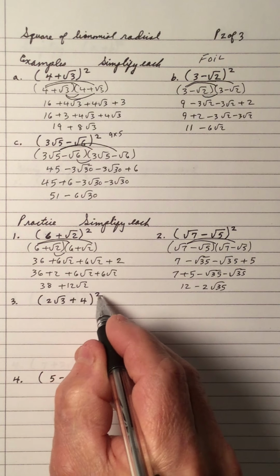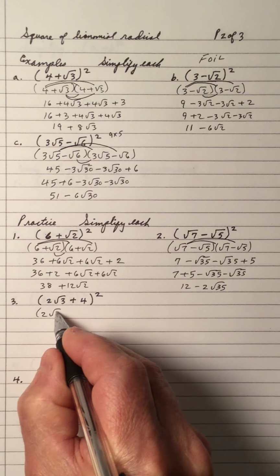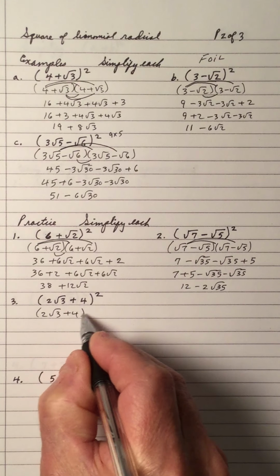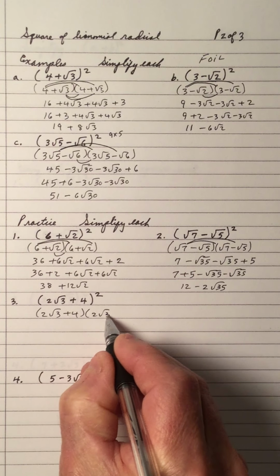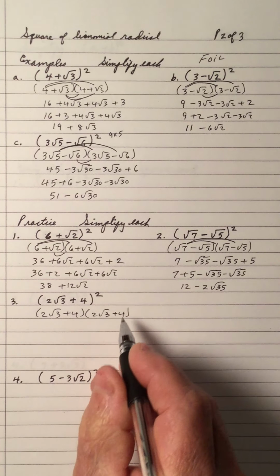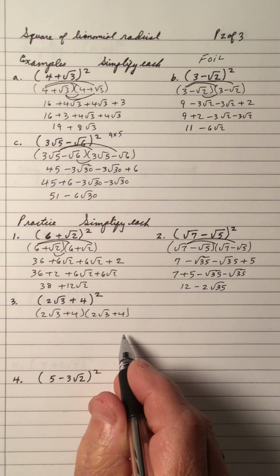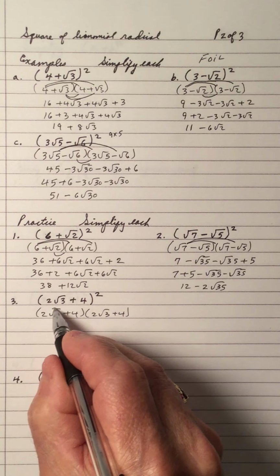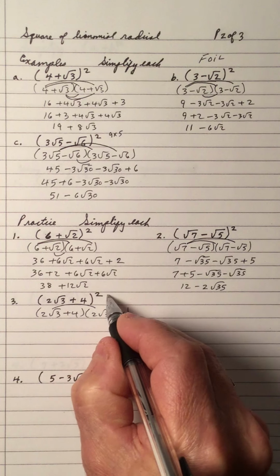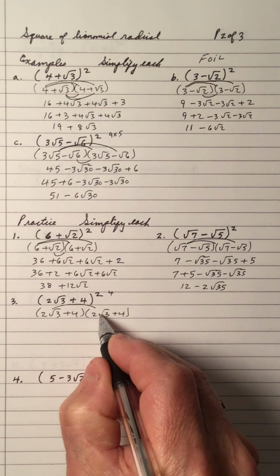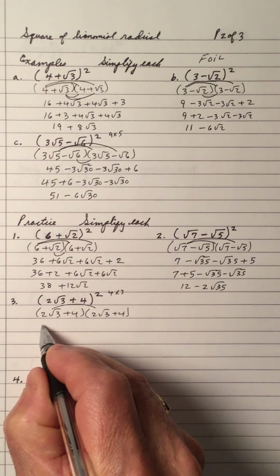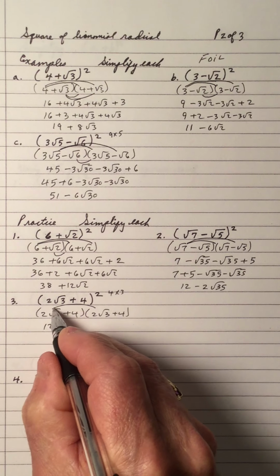2 root 3 plus 4 squared is 2 root 3 plus 4 times 2 root 3 plus 4. Hopefully everything's going okay and it's working out. First terms, 2 times 2 is 4. Root 3 times root 3 is 3, so that gives me a 12.